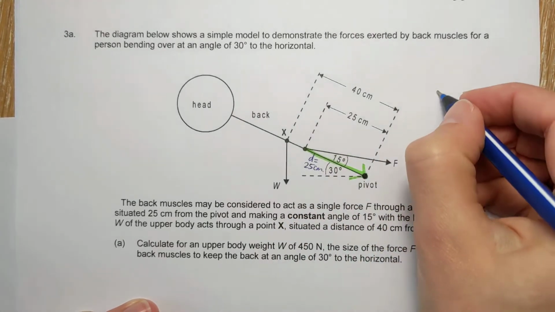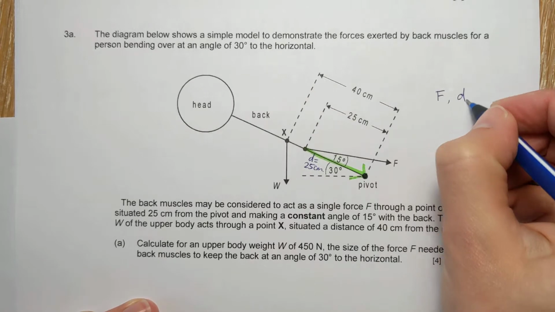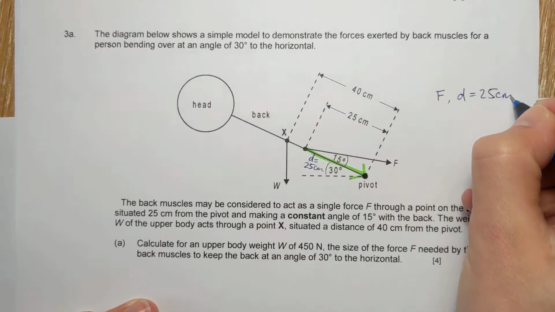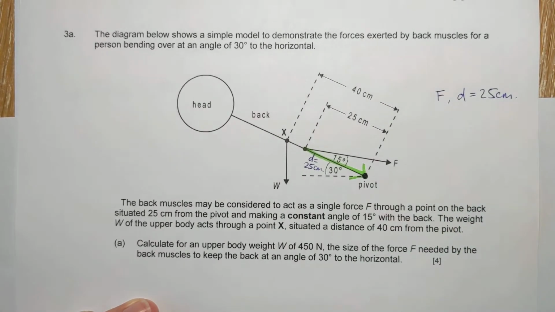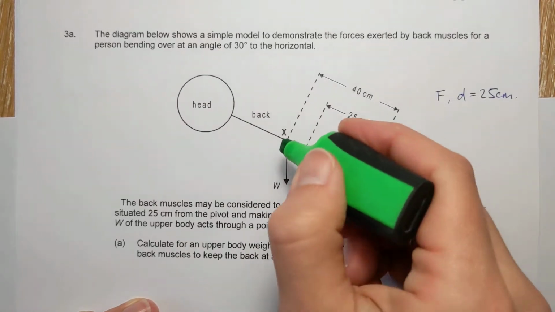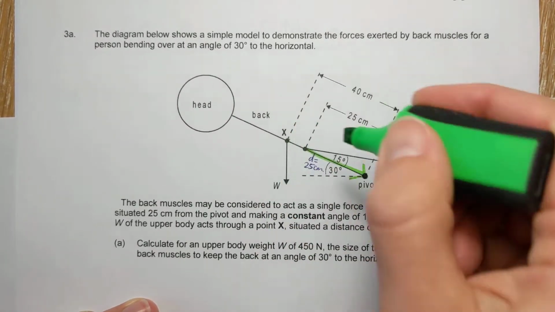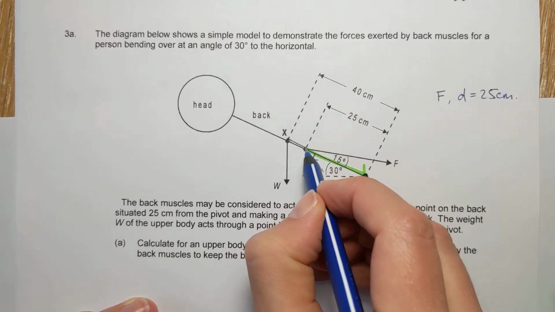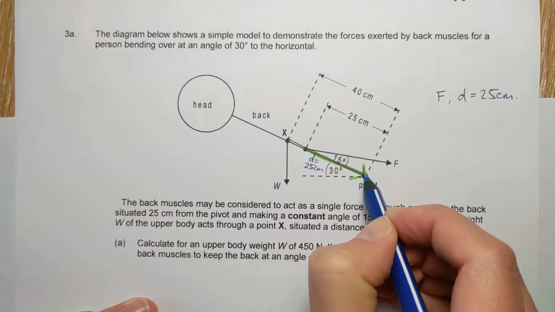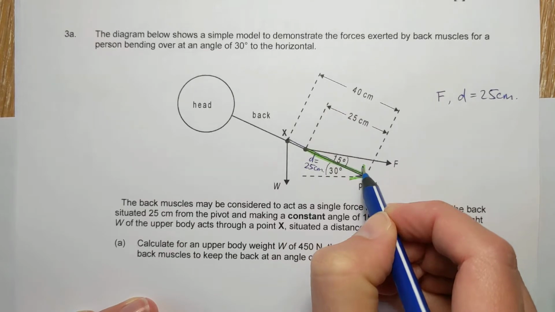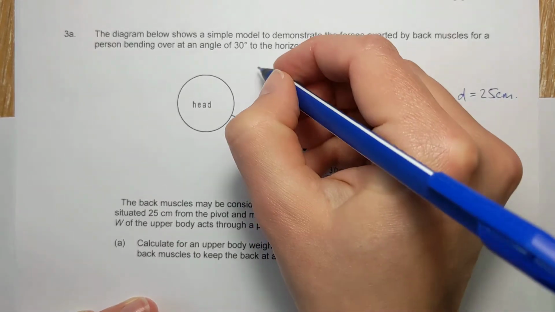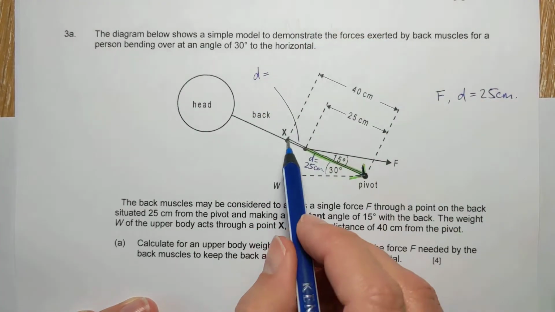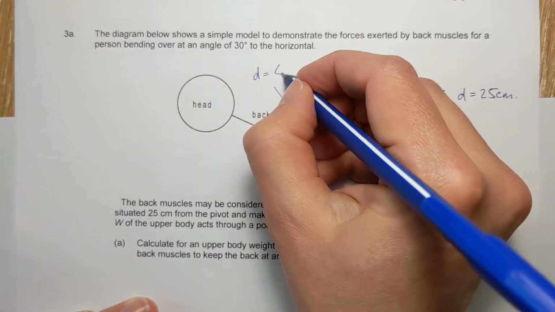So for F, the displacement is 25 centimetres. And then W acts on the person here, and so here is the D arrow for the weight force. So that D there is 40 centimetres.